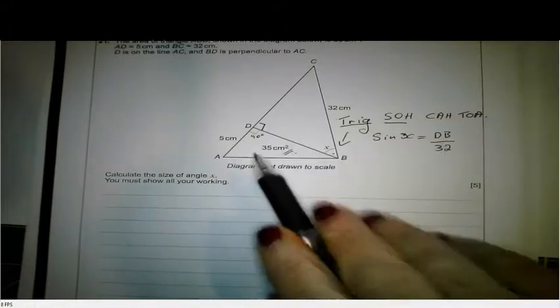So I know that sine of X would be the opposite, which is DB, over the hypotenuse, which is 32 centimetres. Okay, so I really need to be finding the length of the line DB in order for me to be able to find the size of the angle X.